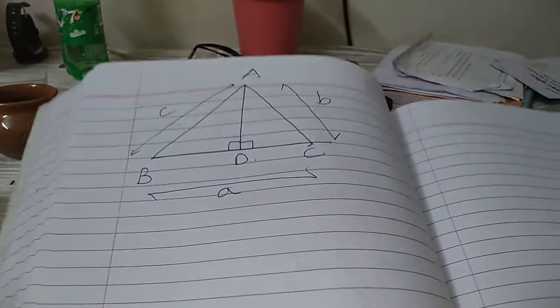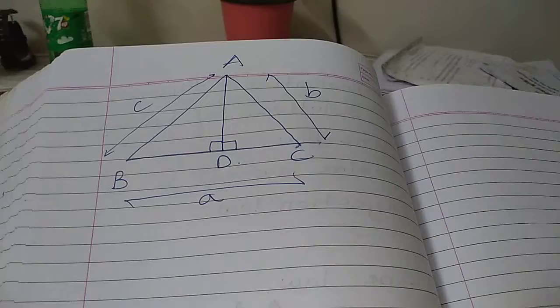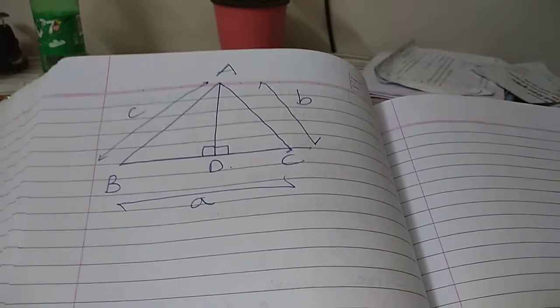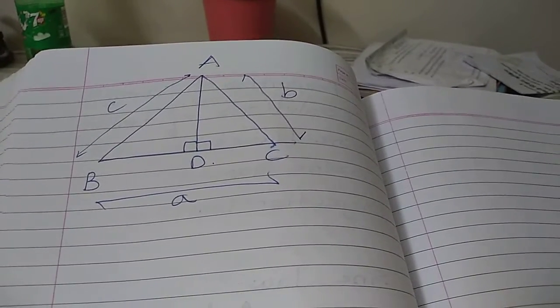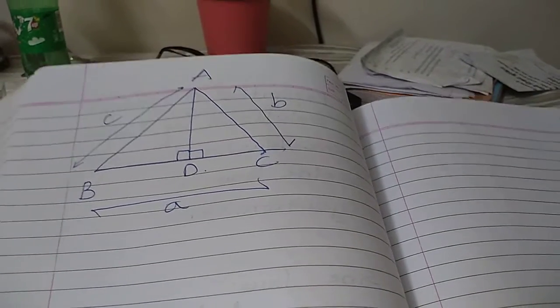I am first taking the right angle triangle ADB and taking sine B, and next the right angle triangle ADC and taking sine C.